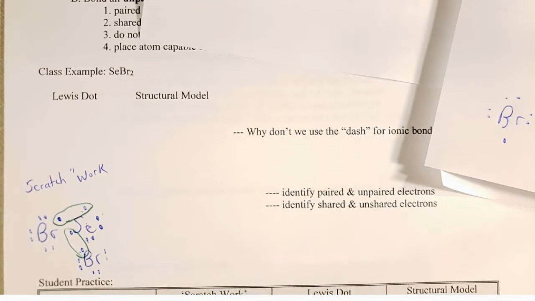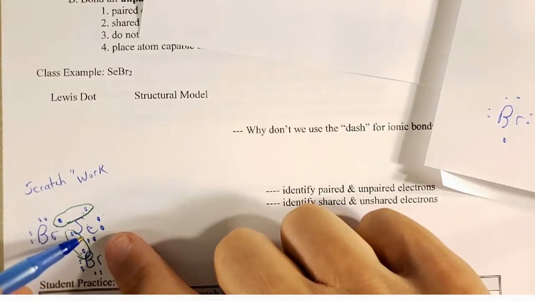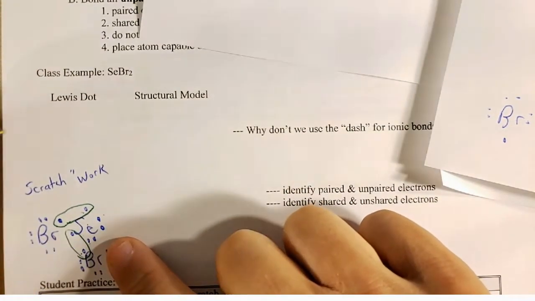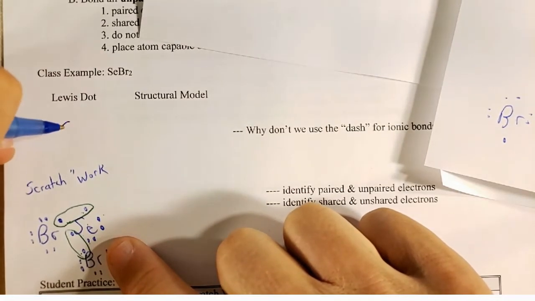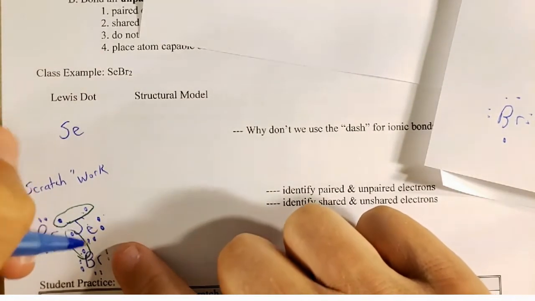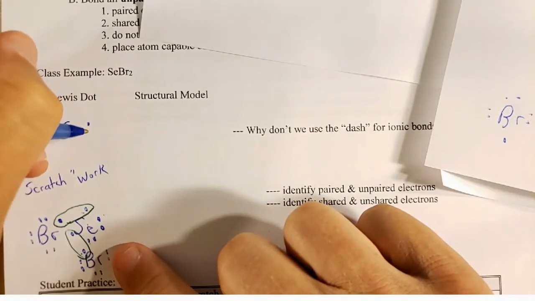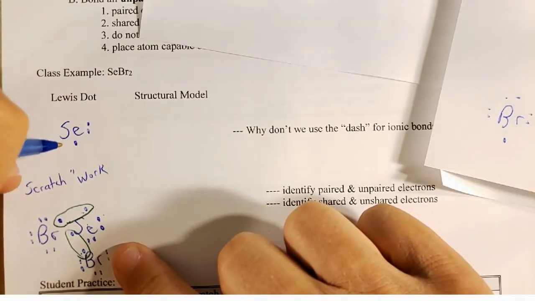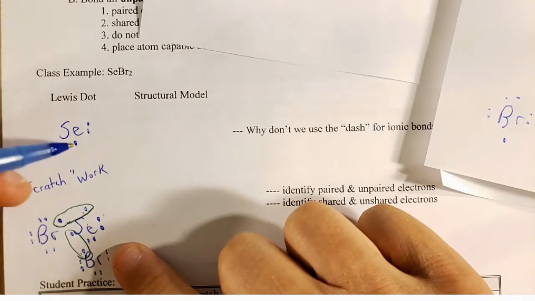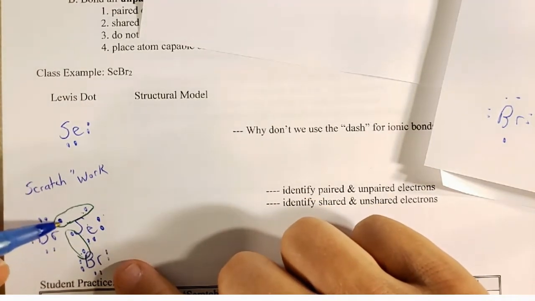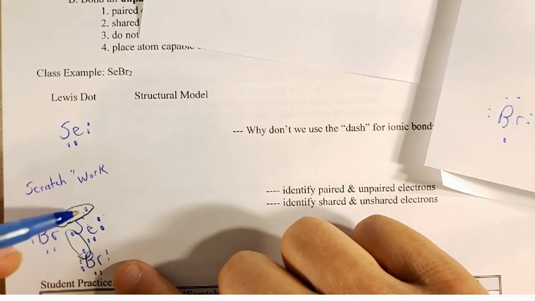So to draw our final answer, what we want to do is start with the atom that you had in the middle. In this case, we had our selenium atom in the middle, and do the pairs, because we didn't do anything with those pairs. So I always draw those first. And then by circling these two electrons, what I'm saying is that bromine is going to share this electron and selenium is going to share this electron. So these two electrons are going to be going back and forth between the bromine and the selenium.